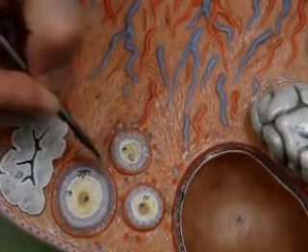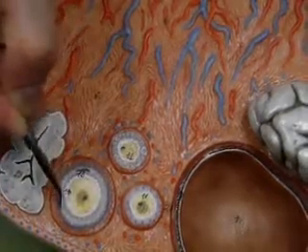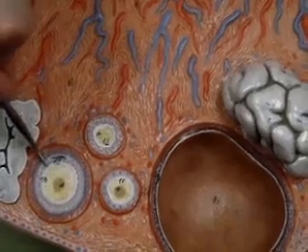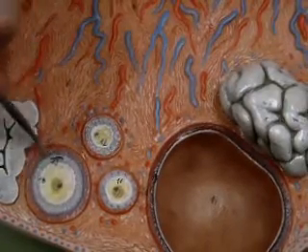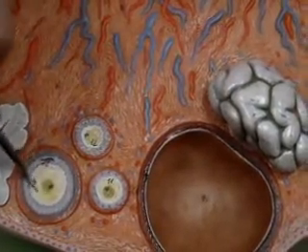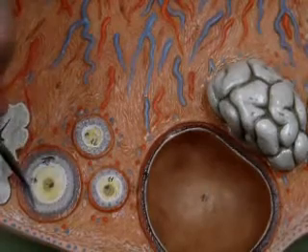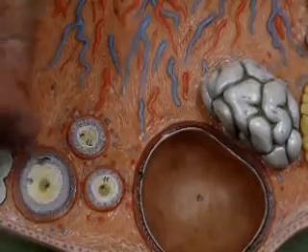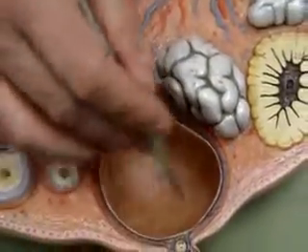These will get a little larger and grow another layer of cells. So this is now a secondary follicle. So this whole structure is a secondary follicle. It still contains an oocyte. It still has follicle cells around it. This will continue to mature and become this structure here.